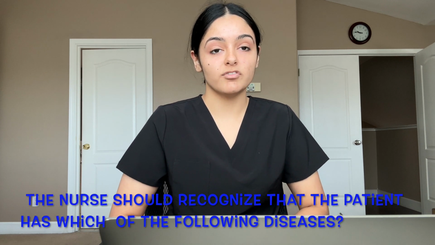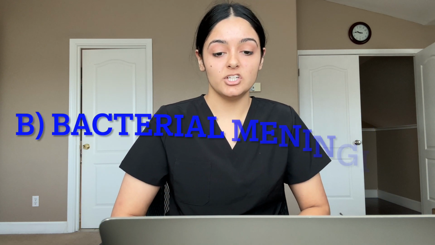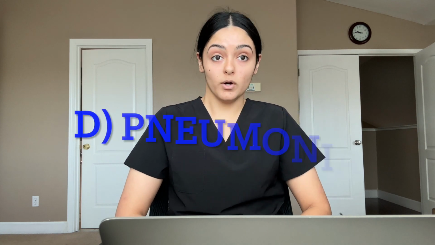Now, taking in consideration our new lab results and our initial assessment, we're going to move on to question number 2. After reviewing the lab work along with the presenting signs and symptoms, the nurse should recognize that the patient has which of the following disease processes? A. Viral meningitis. B. Bacterial meningitis. C. Neisseria. Or D. Pneumonia.